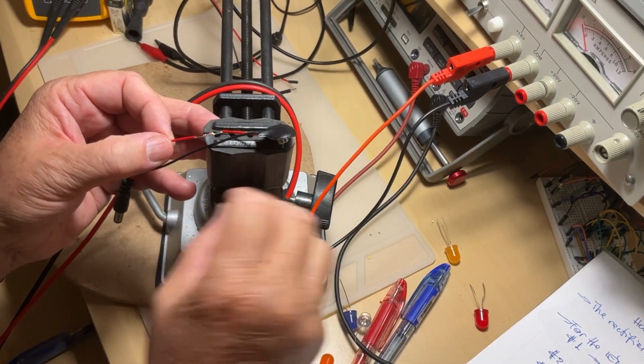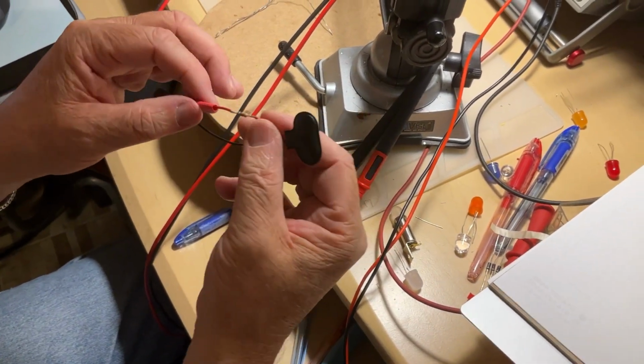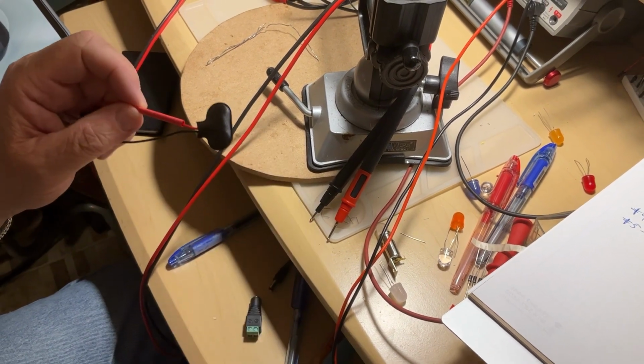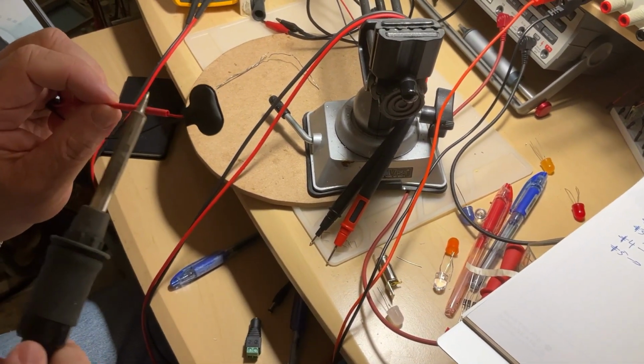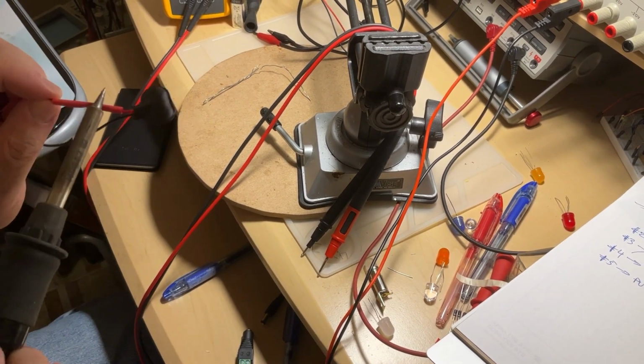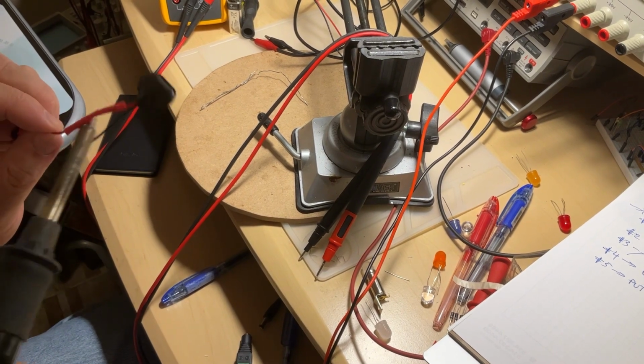So now, once the two legs are soldered, then I pass the shrinking tube over it. And this is why it's called shrinking tube, because I'm going to put the hot iron tip over it.